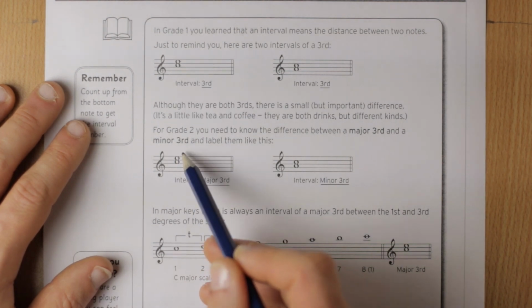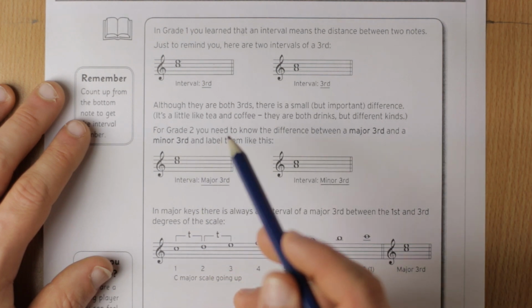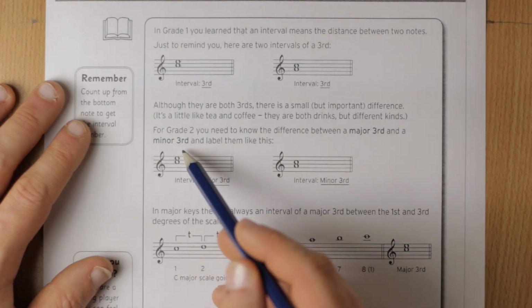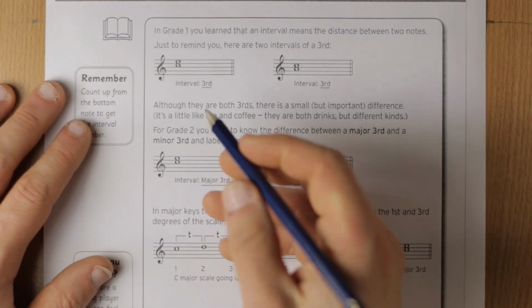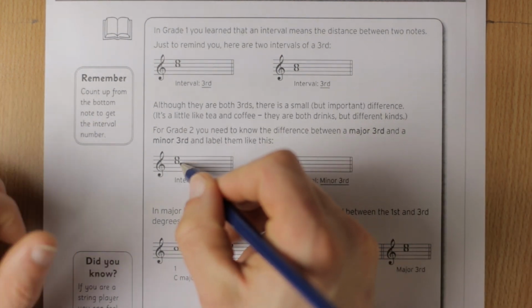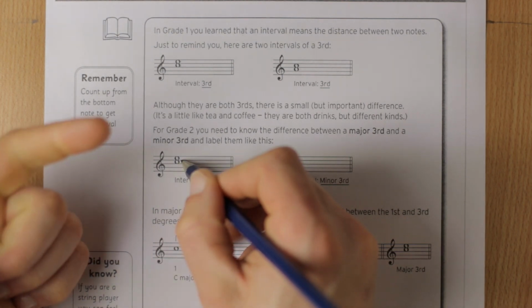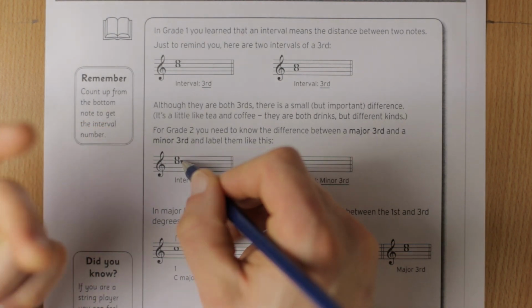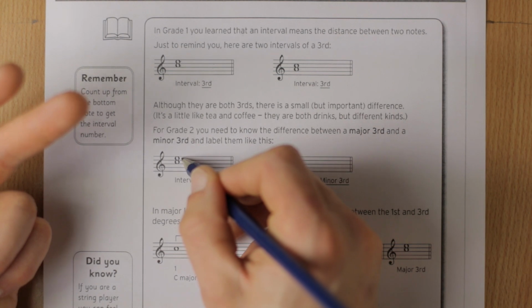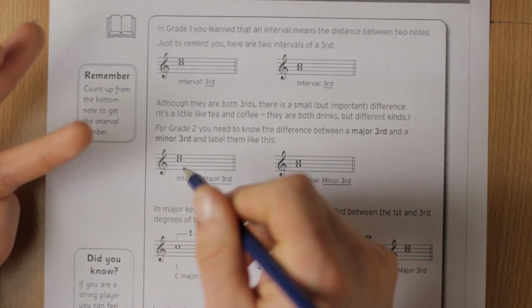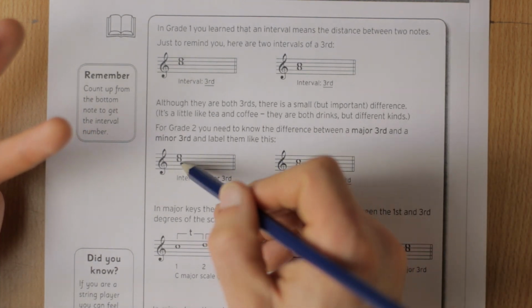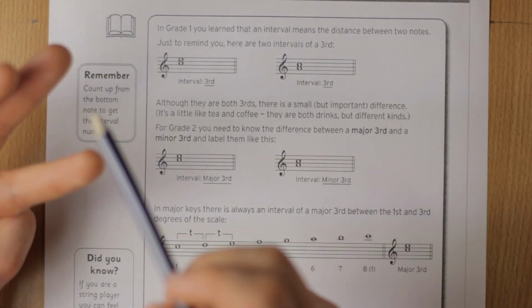So from C to E, if you imagine the keyboard, how many semitones has that gone up? Well, C to C sharp is 1, to D is 2, D sharp is 3, and then to E finally is 4 semitones. It's much easier to see this on a keyboard. You can count the semitones. So from C to E is 4 semitones.